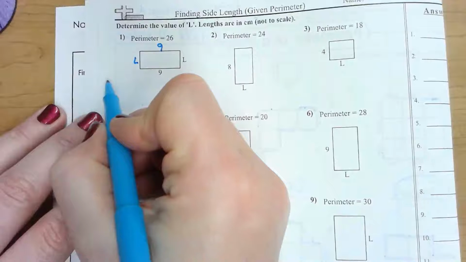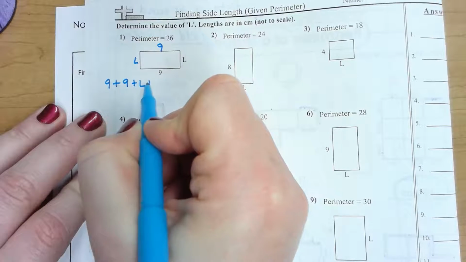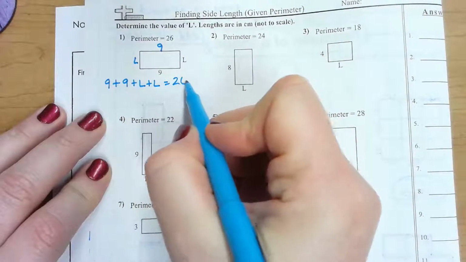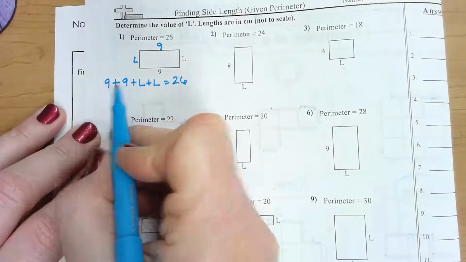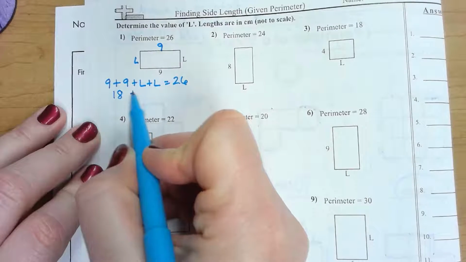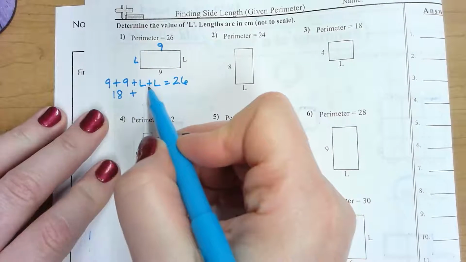So in this case, 9 plus L plus L is going to equal 26. Okay, that means we know 9 plus 9, that's 18. That means 18 plus L, we can call that like 2L.